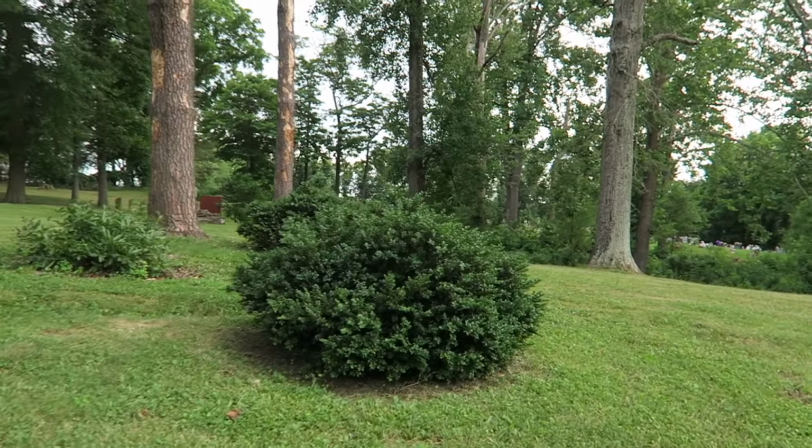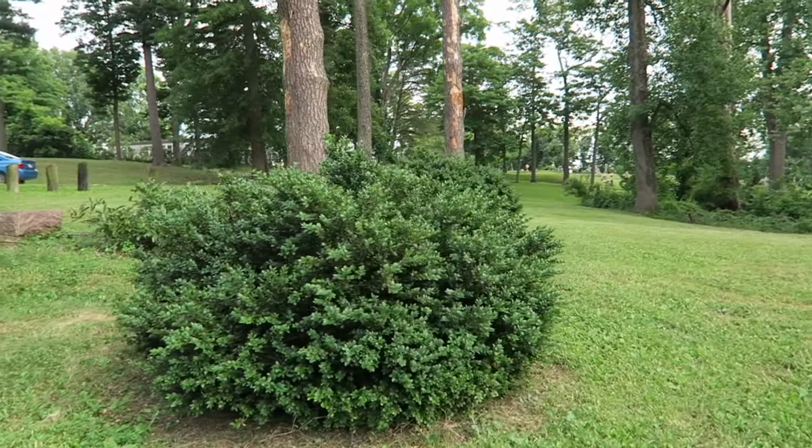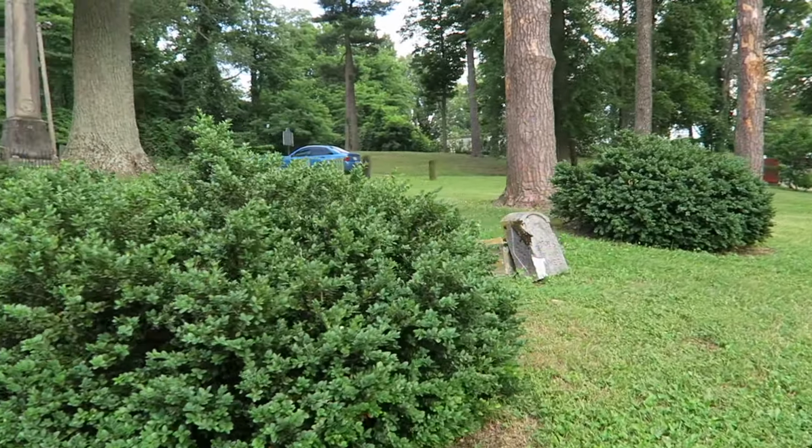And over here is some sort of a gravestone. At least it appears that way.